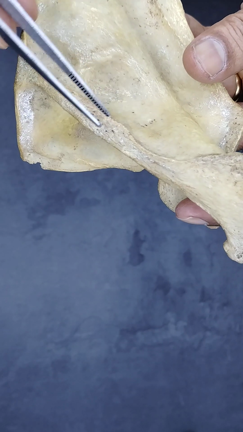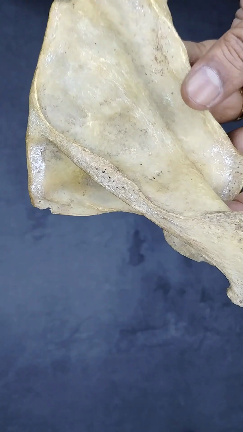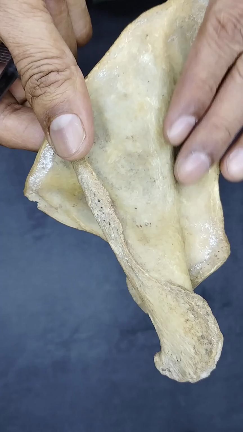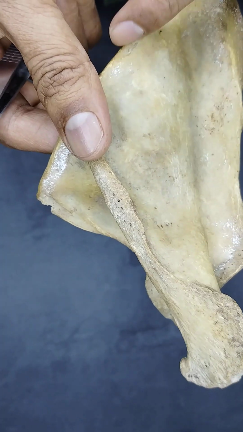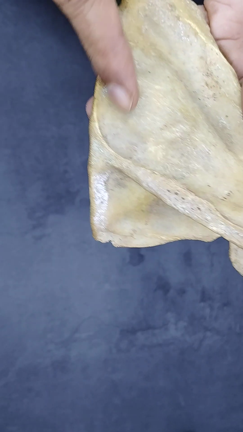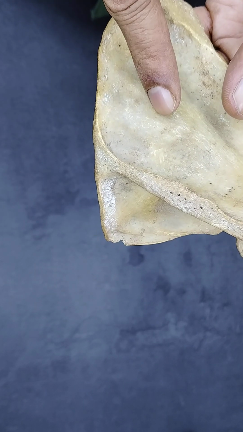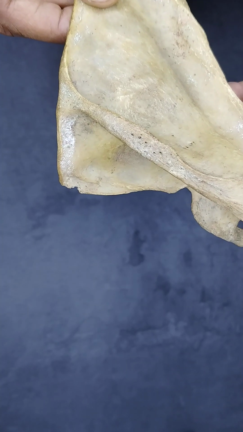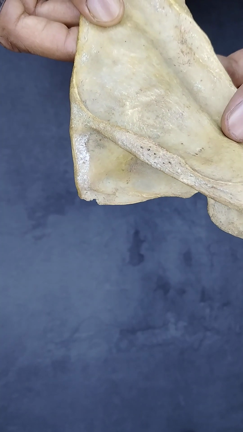Next, below the spinous process, this area is called the infraspinous fossa. This infraspinous fossa also provides origin, especially from its medial two-thirds, to another muscle called the infraspinatus muscle. The infraspinatus muscle also goes laterally and inserts to this greater tubercle, right?